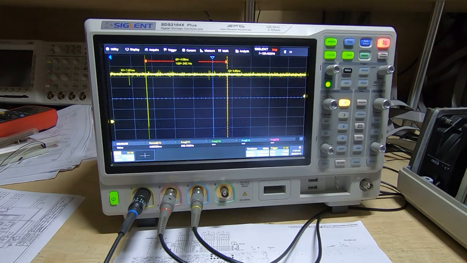Okay, 4 milliseconds. So if you recall, it's a 60 Hz system, so around 16 milliseconds per frame.